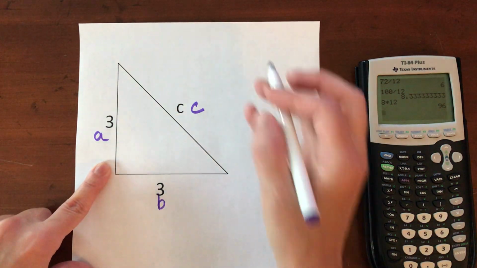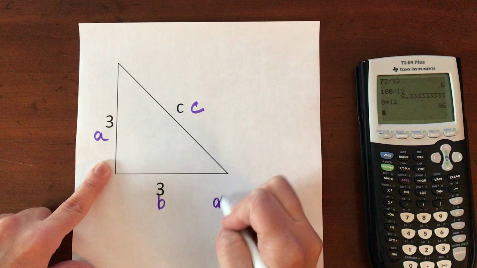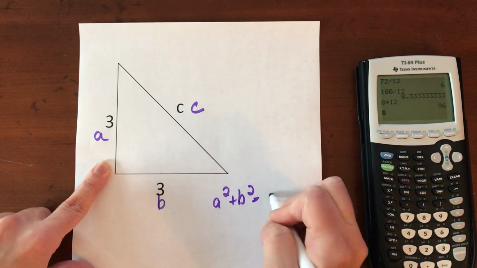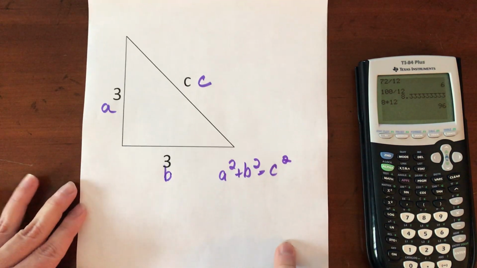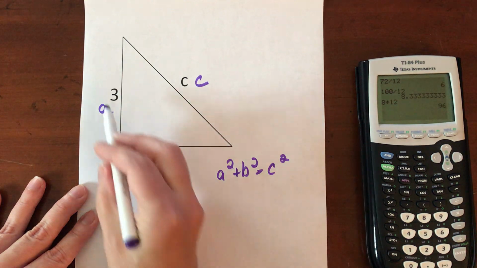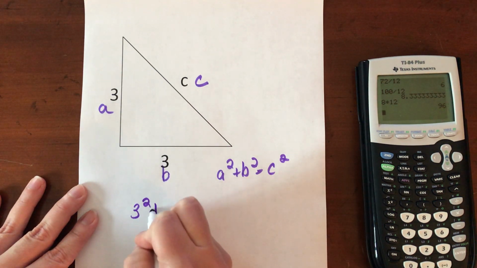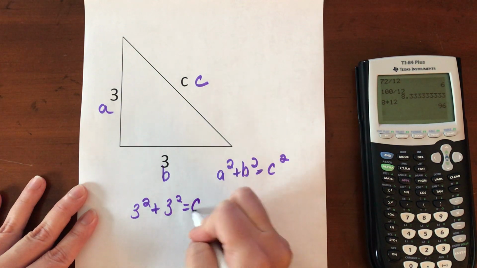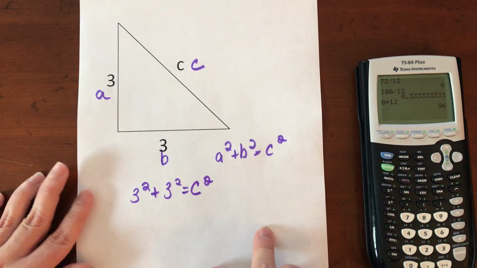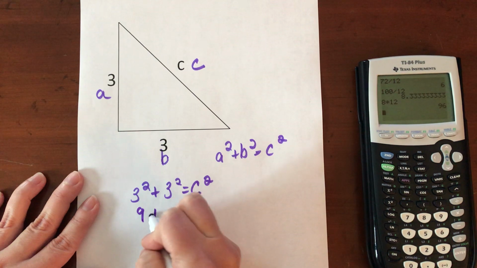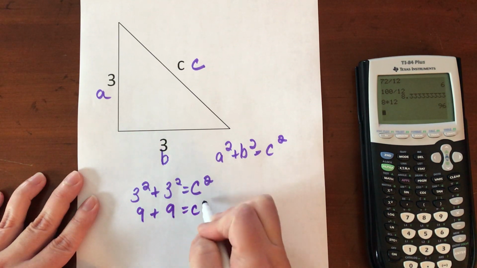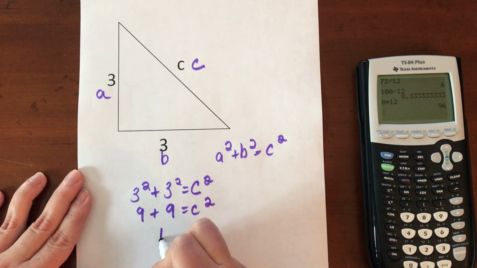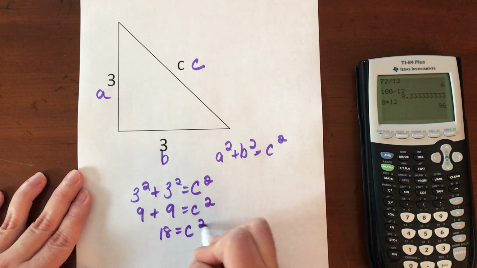All right, so once we get this all labeled, we are going to plug it into the Pythagorean theorem and see what we're missing. We have A is 3, so we're going to have 3 squared, plus B is 3, we have 3 squared, and since we don't know C, it's C squared. So 3 squared is 9, plus 3 squared is 9, equals C squared. You add 9 plus 9, and that's 18, equals C squared.